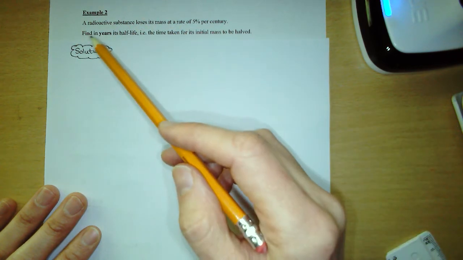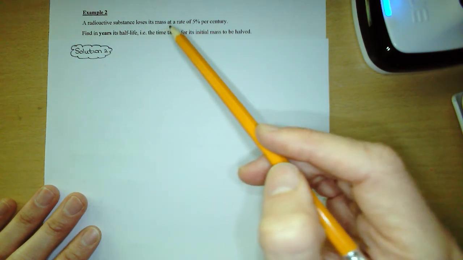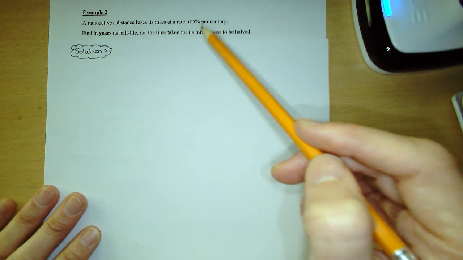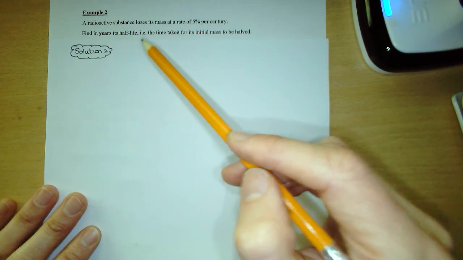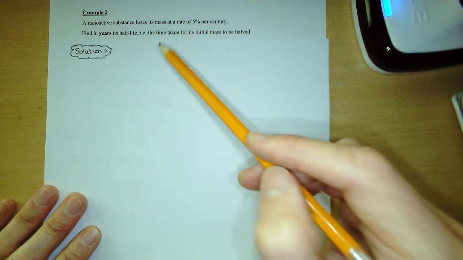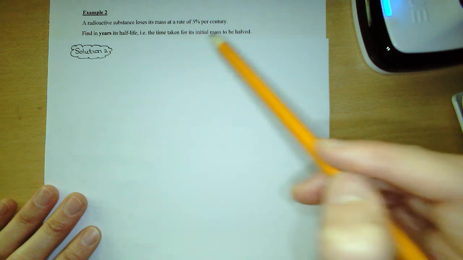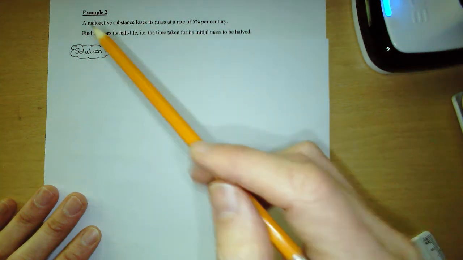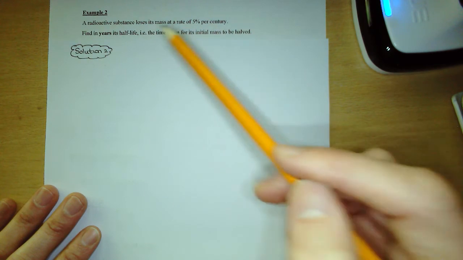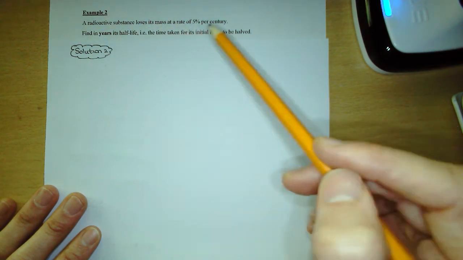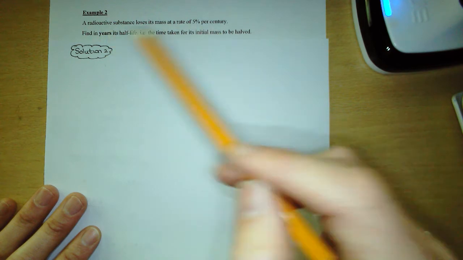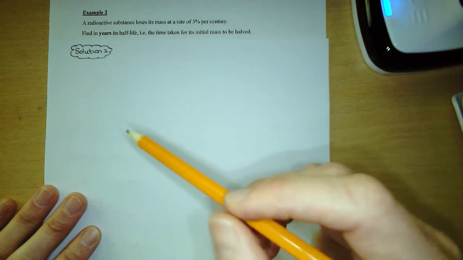So it says a radioactive substance loses its mass at a rate of 5% per century. And then it goes on to say, find in years its half-life. In other words, find the time taken for its initial mass to be halved. Now, frankly, the second sentence is totally irrelevant until we write down the equation and get the specific index equation that represents this situation.